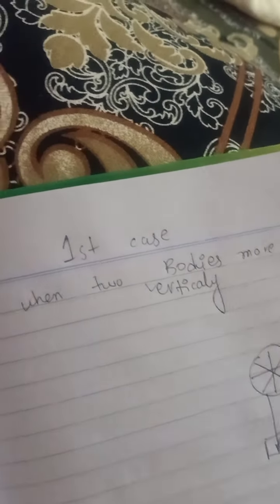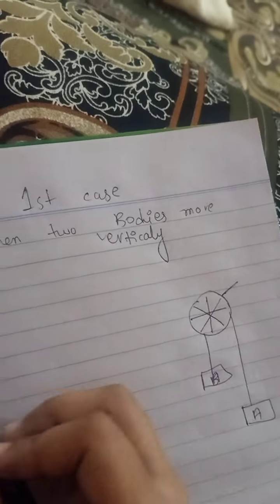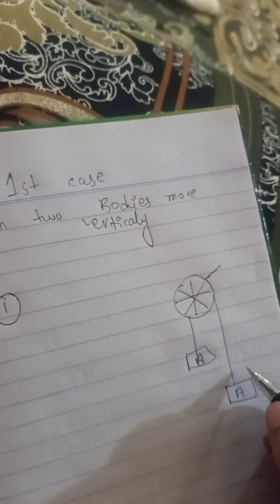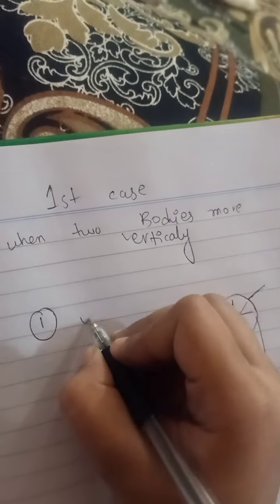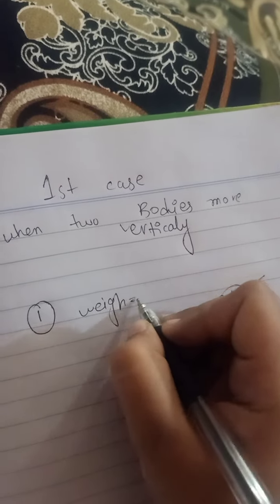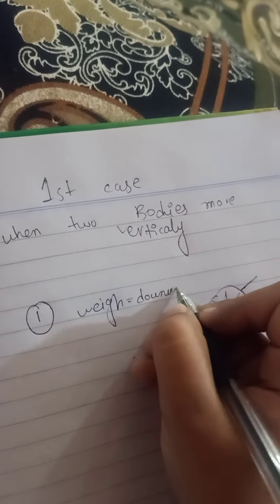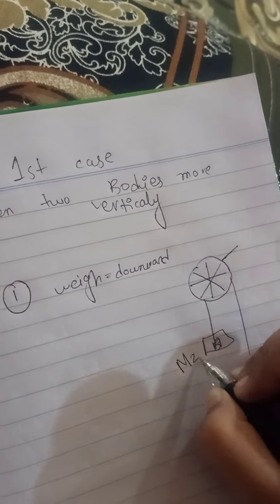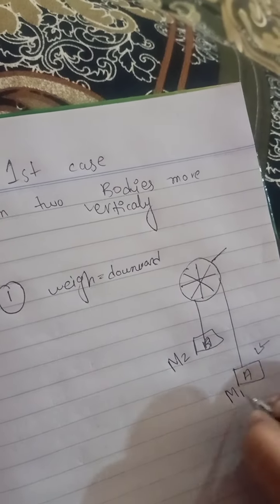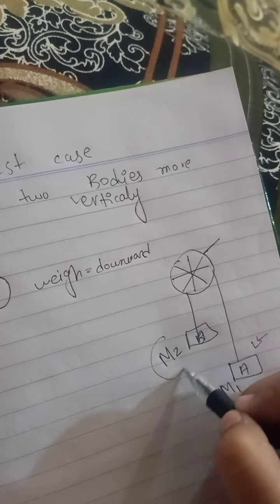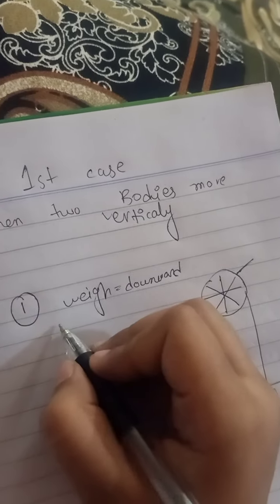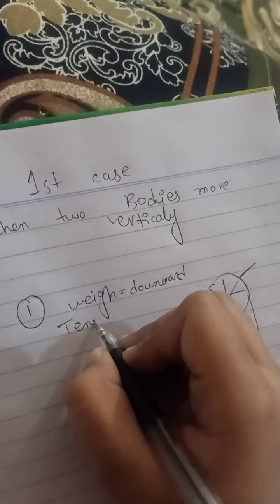As you can see, the weight of body A is downward. If you're talking about tension, mass 2 has more tension and mass 1 has less tension, so mass 2 has more tension. As you can see, the tension is upward.